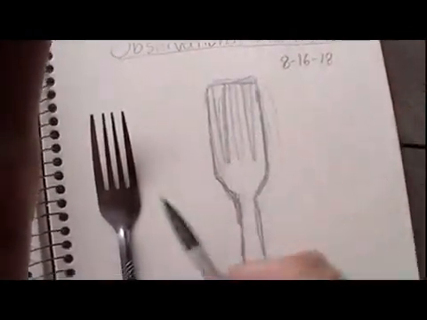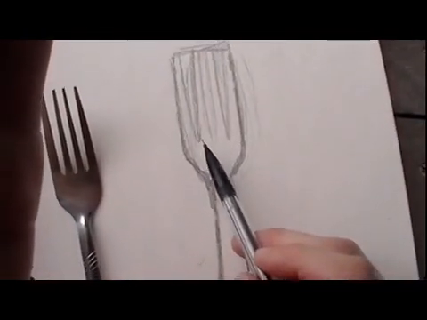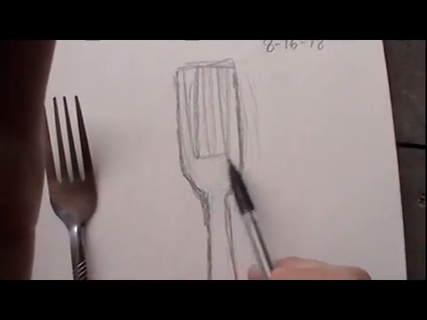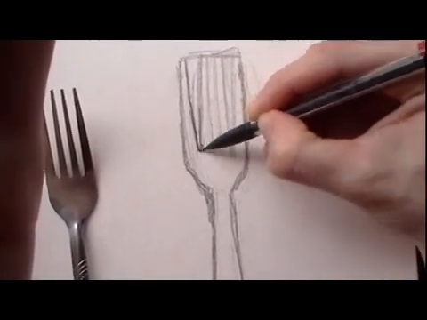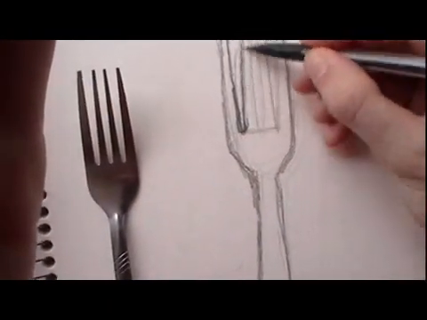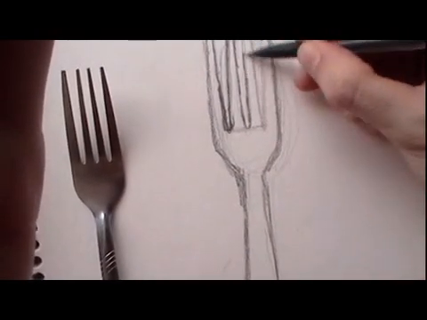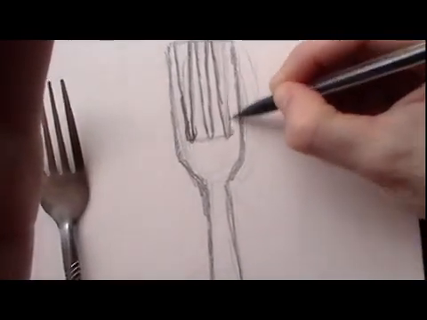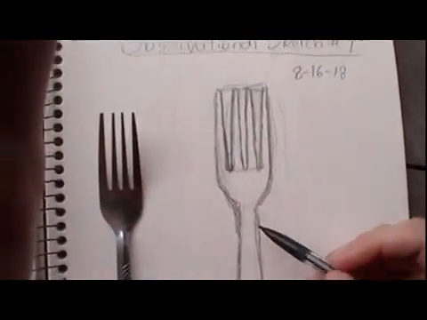Okay? So, now look, they all end at the same spot, so I can take this and let's go ahead and make it a little darker so we can see. The inside is rounded, right? It's like a little curve. So there's a sketch.